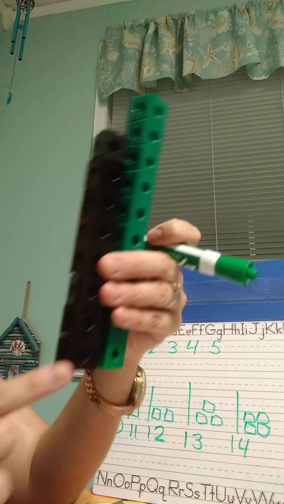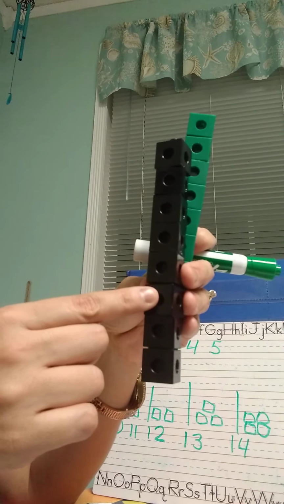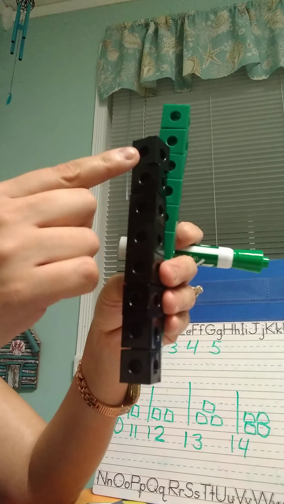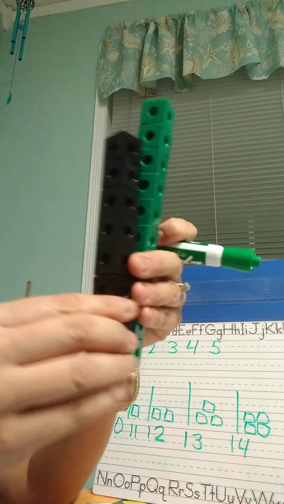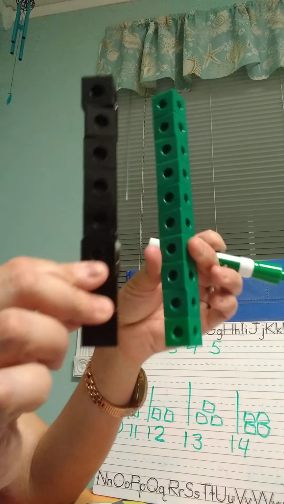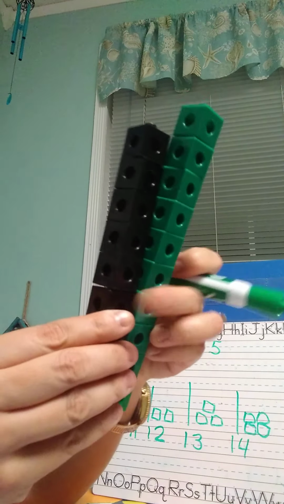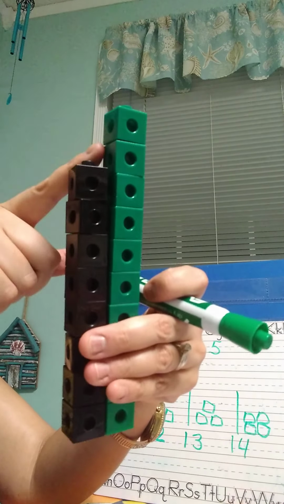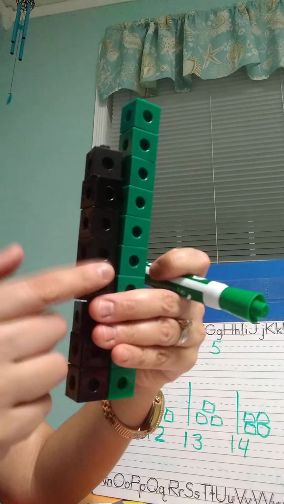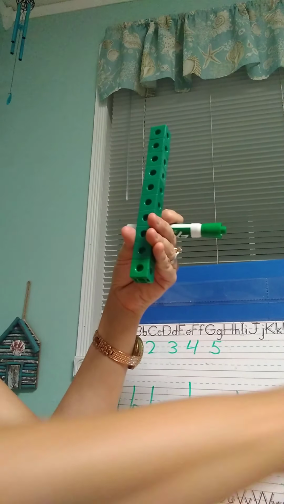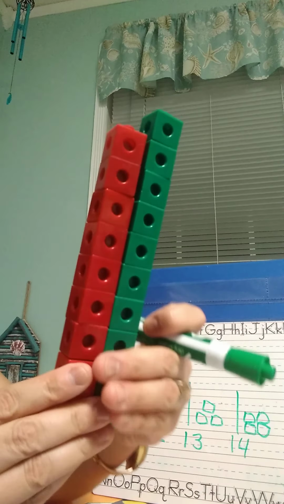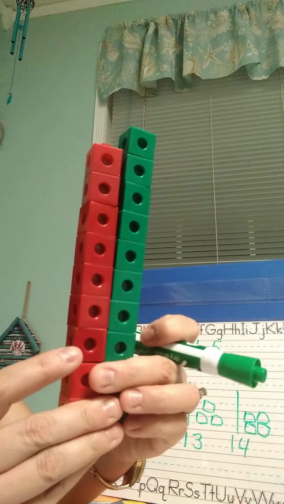Here's a 10. 11, 12, 13, 14, 15, 16, 17, 18. So 10 plus 8 is 18. See, boys and girls, it's almost reaching that next 10, right? All right, and here is 10 plus 9.